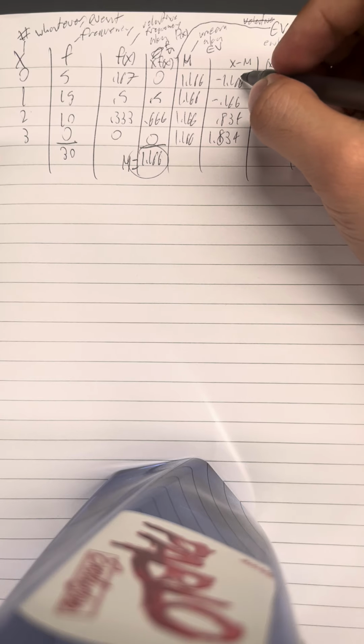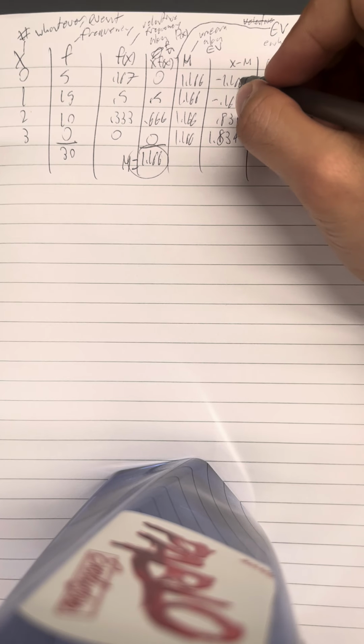Next column, you square all these. You get approximately, and you're only supposed to round to 2 decimal places here, 1.35, 0.03, 0.71, and 3.39.